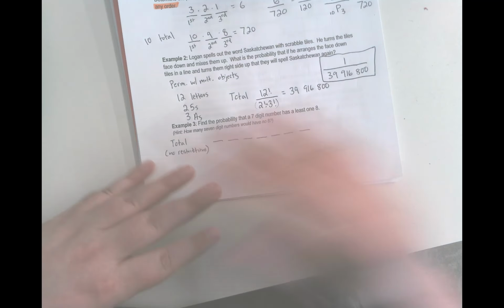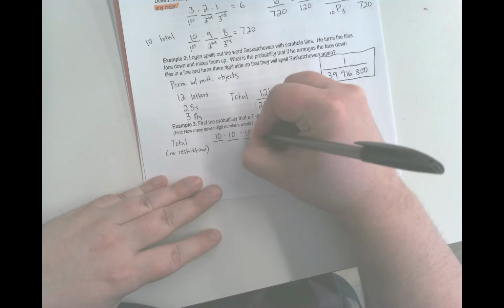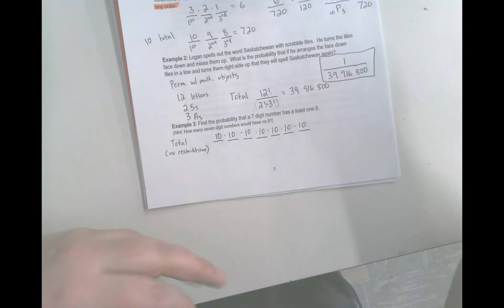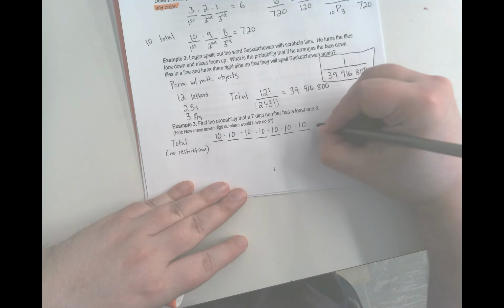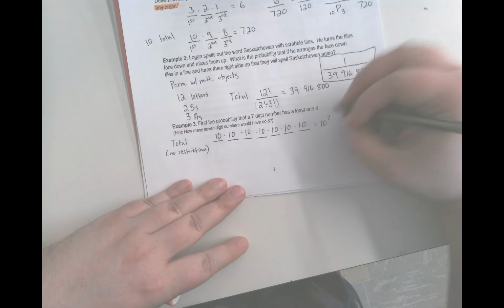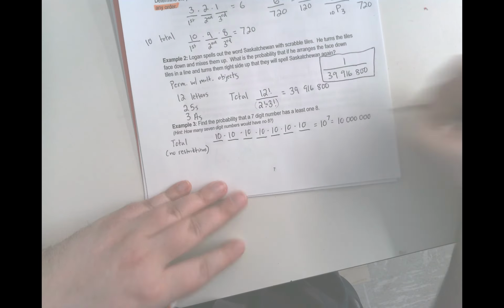If we're just saying there are no restrictions, well, there are 10 total digits. And since there are no restrictions whatsoever, we can have repeating digits. Each of these is just going to be 10. So if you do this calculation, that's 10 to the power of 7, if you want to take a shortcut, which is 10 million possible 7-digit numbers.